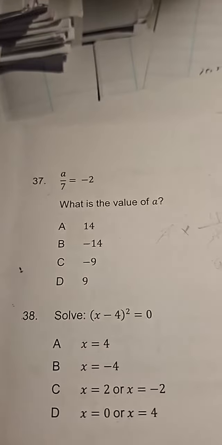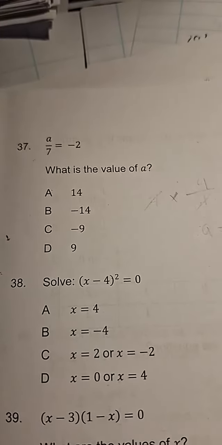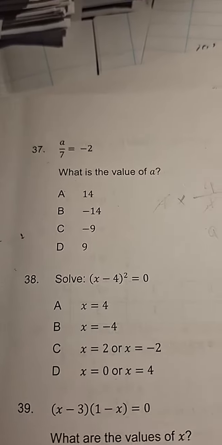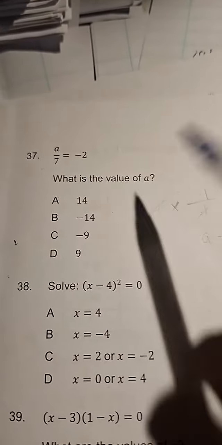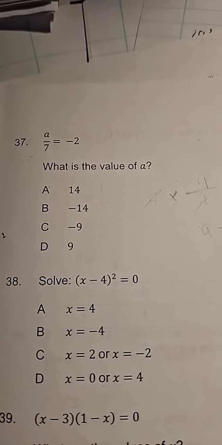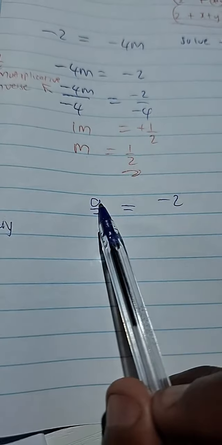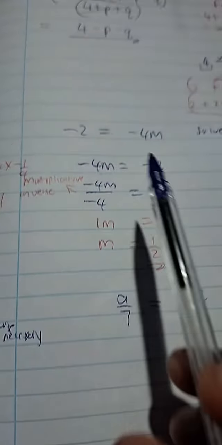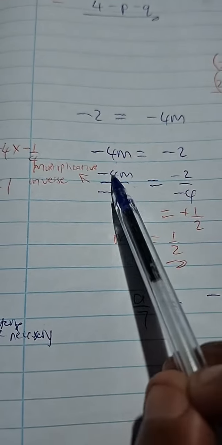Okay, let's go here. 37. A over 7 is equal to -2. Guys, please, what do we want? The value of A. So who is the problem at the moment that is standing in the way of A? We want A to be isolated. Here we wanted M to be alone, so we divided by the -4. Here we still want A to be alone.